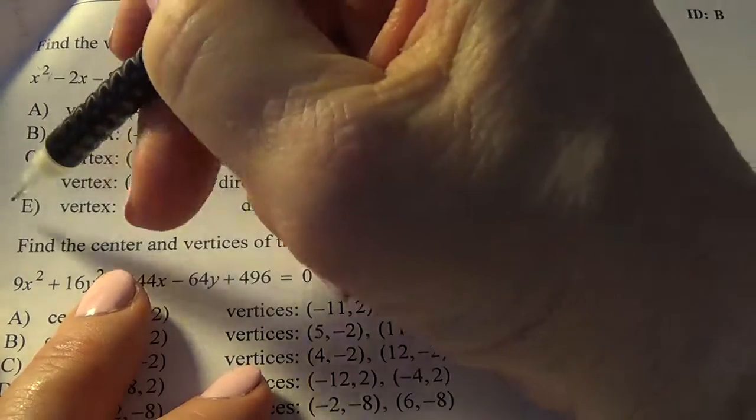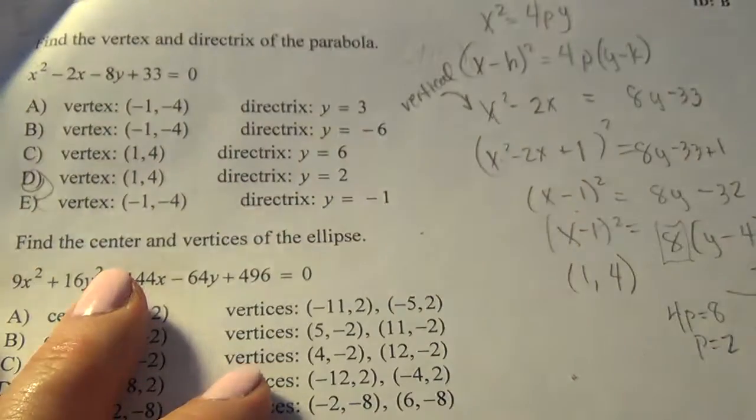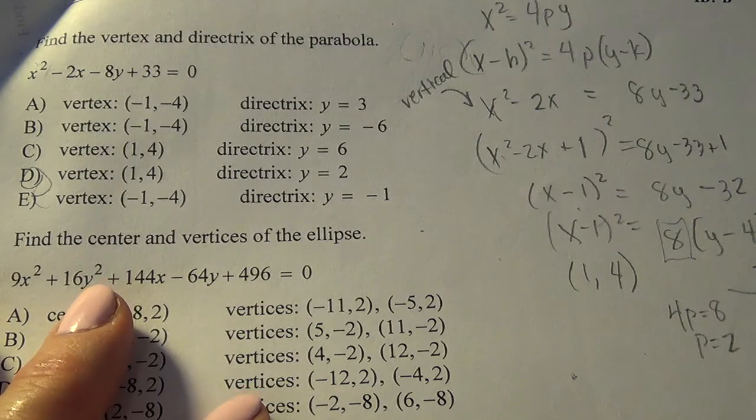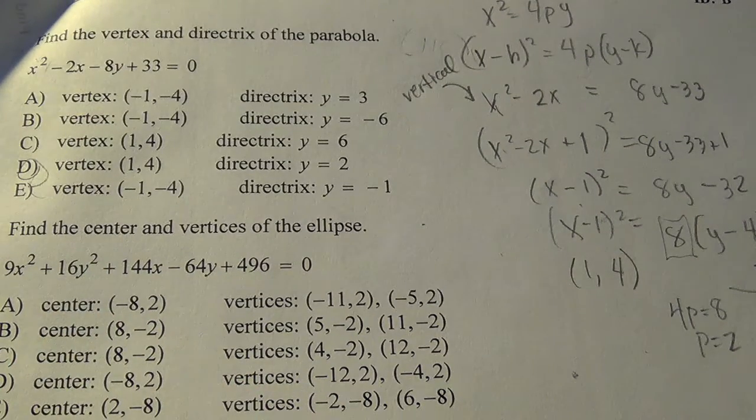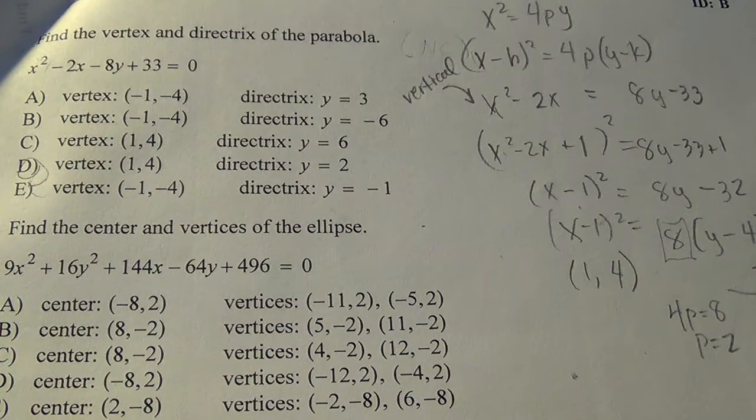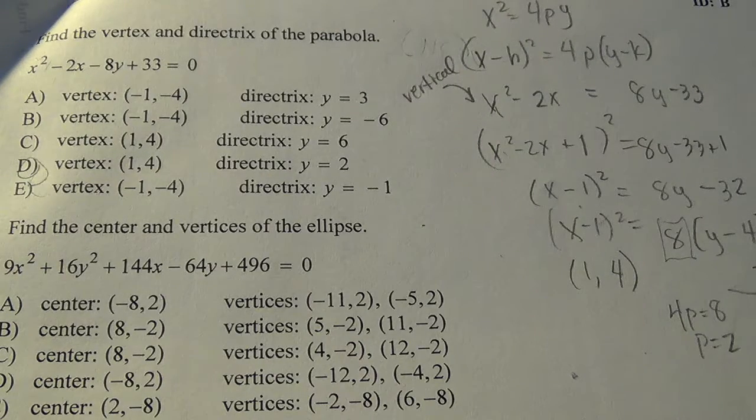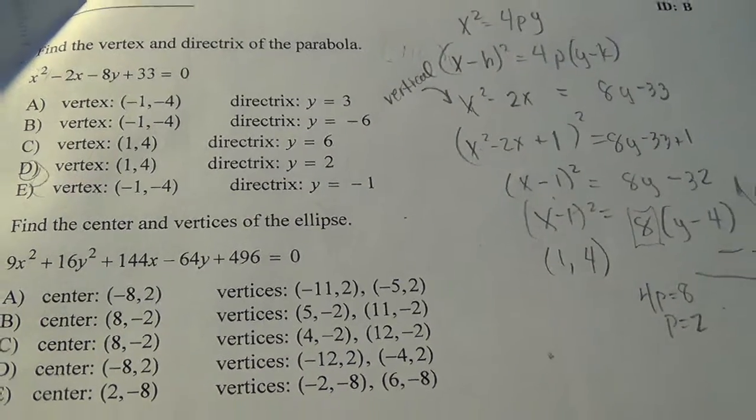That selection is D. All right, y equals 2, and I want to check that out if I got it right. Number 42, it is selection D. It is correct. All right.